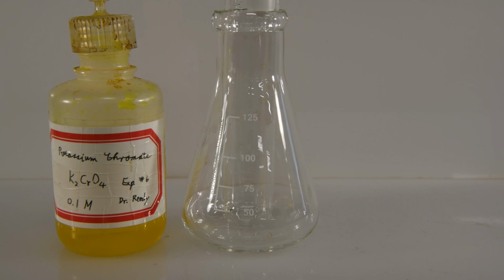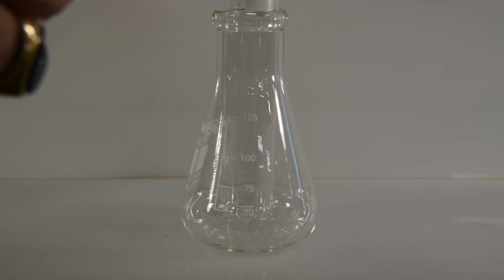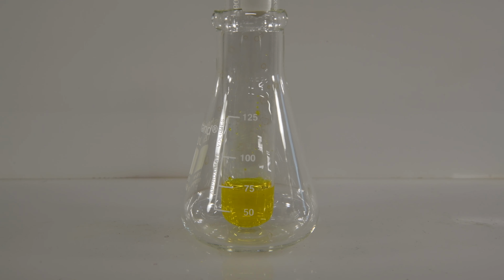Finally, let's take a look at potassium chromate with hydrochloric acid to see whether or not it was responsible for that orange color we saw with the magnesium and calcium. And it appears that it definitely was the cause.